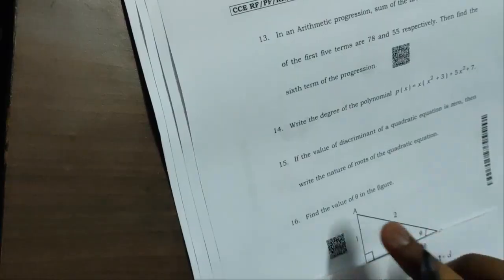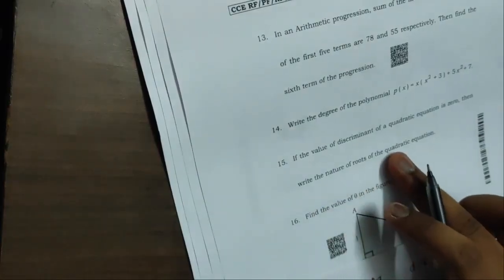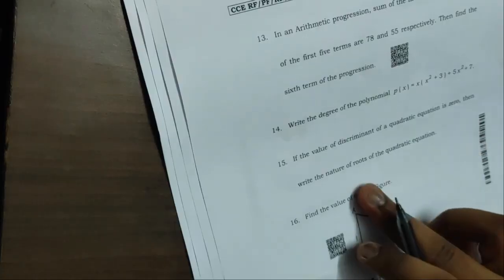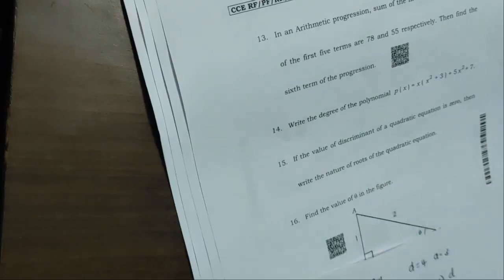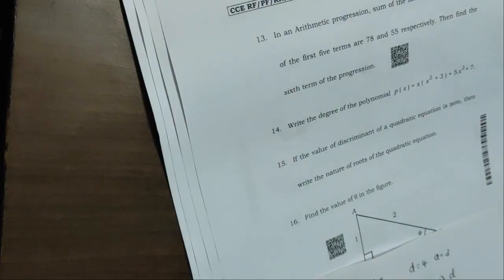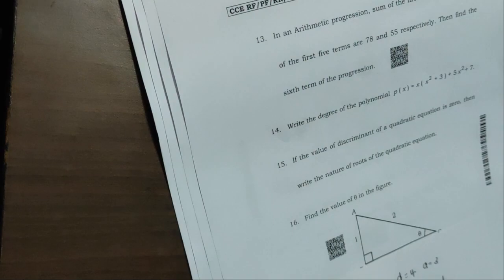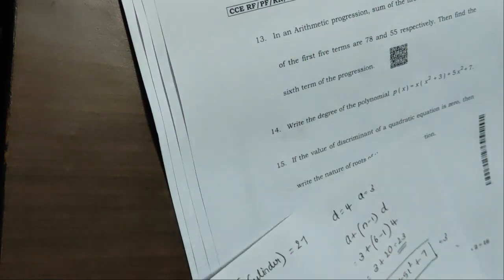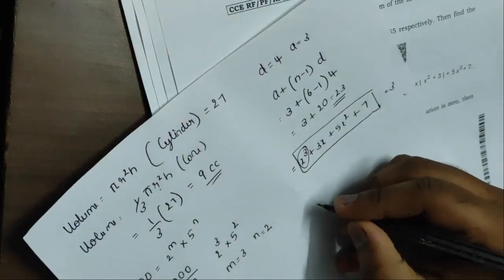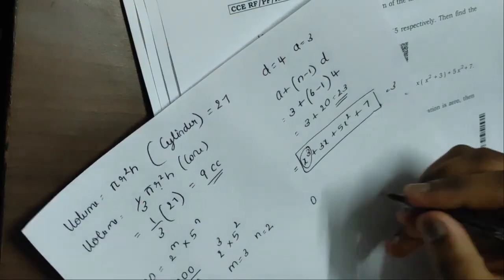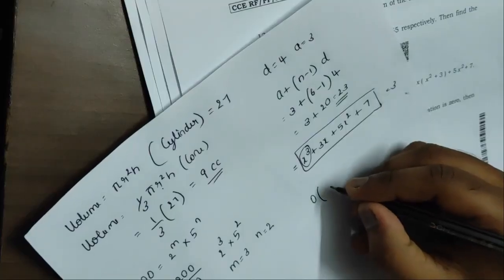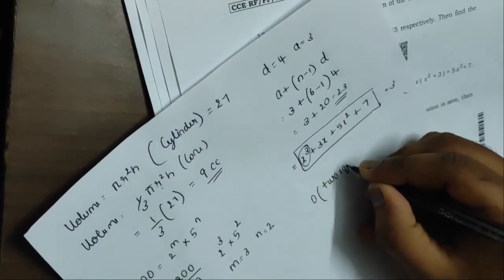Let us focus on the 15th question. If the value of the discriminant of a quadratic equation is 0, then write the nature of roots of the quadratic equation. So this is a direct question. There are 3 types of nature of roots when it comes to finding the value of the discriminant. So the answer here is the discriminant of the quadratic equation is given as 0. If it is 0, then the nature of the roots are 2 equal and real roots.